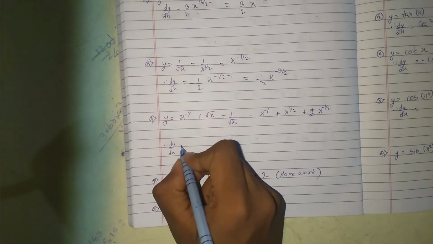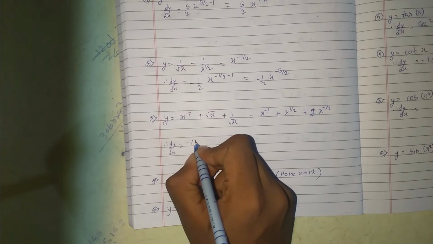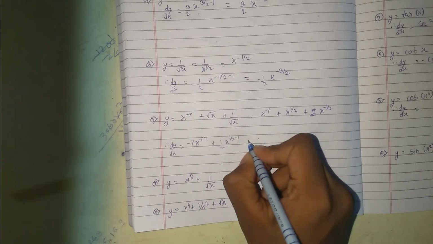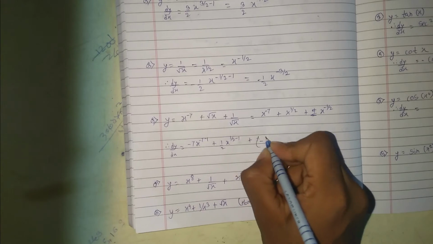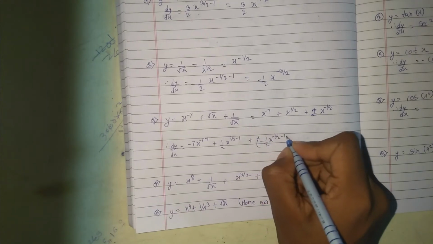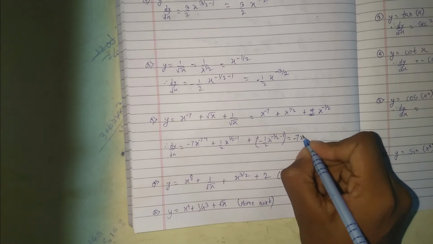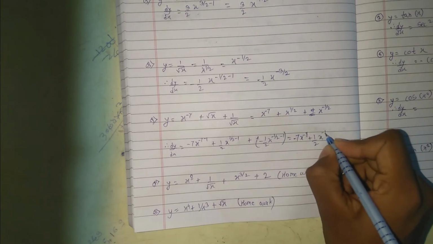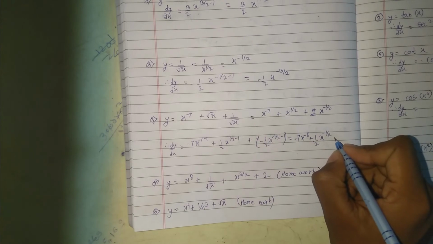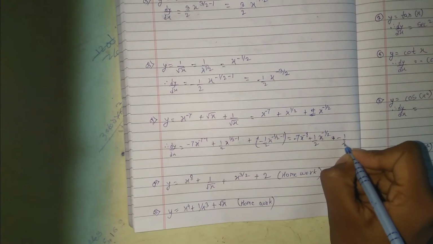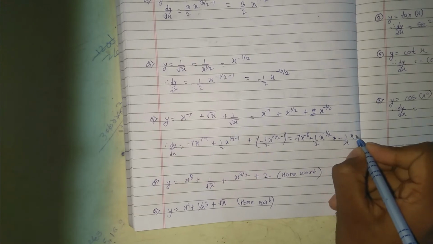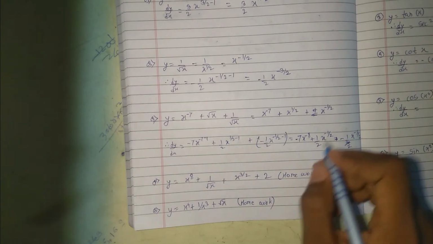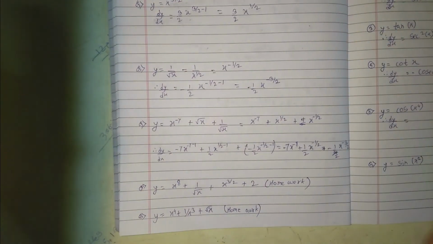Now let's find the derivative of this, which is equal to minus 7 x raised to minus 7 minus 1 plus half x raised to half minus 1 plus minus half x raised to minus half minus 1, which is equal to minus 7 x raised to minus 8 plus half x raised to minus half plus minus half x raised to minus 3 by 2. These are the questions. Thank you.